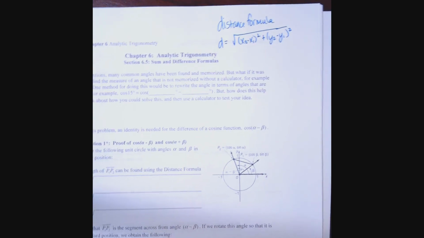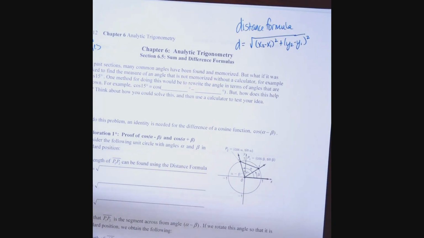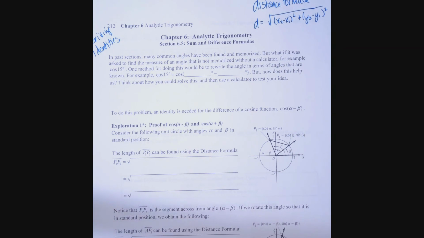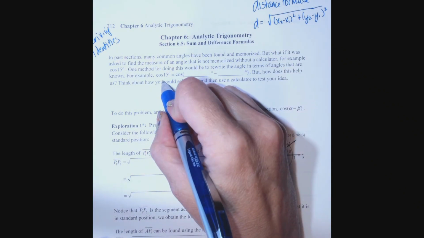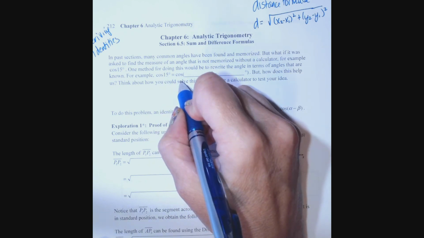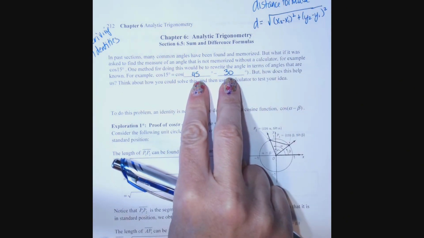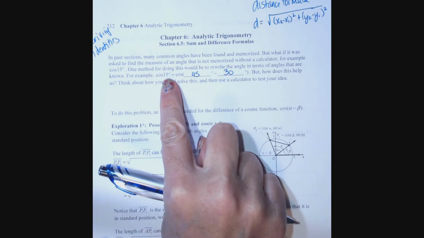Okay. In past sections, common angles have been found and memorized, our unit circle approach. But what if you're asked to find the measure of an angle that's not memorized and to do it without a calculator? For example, what if we want the values that go along with cosine of 15 degrees? Well, one method for doing this would be to rewrite the angle in terms of angles that we do know. For example, cosine of 15 degrees is going to be equal to the cosine of 45 degrees minus 30 degrees, because 45 minus 30 gives us our 15 degrees.